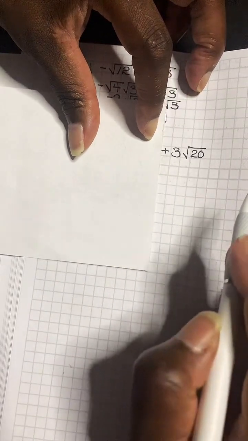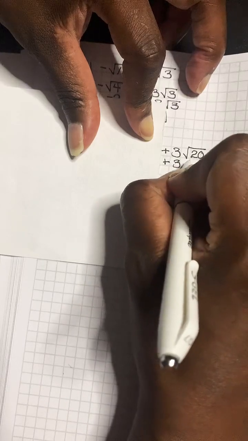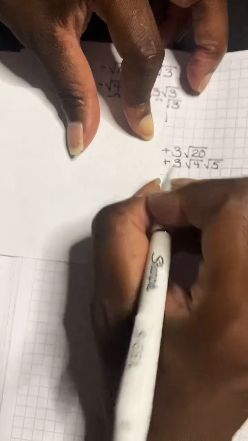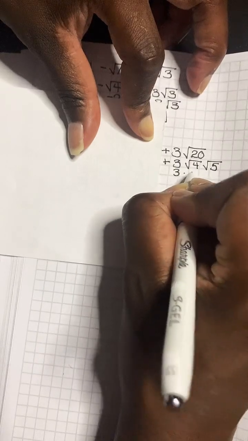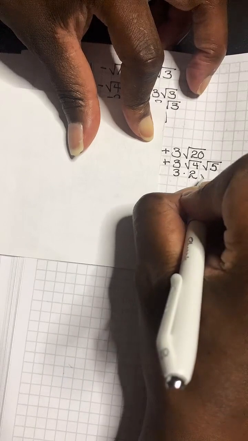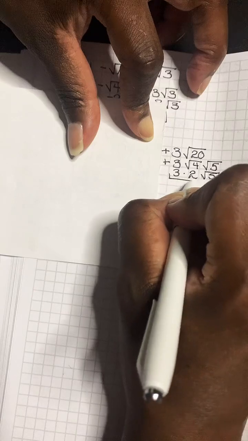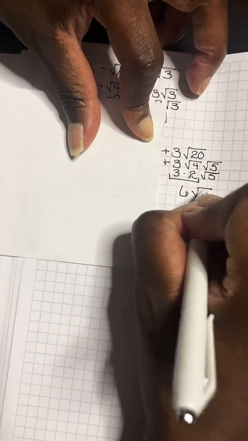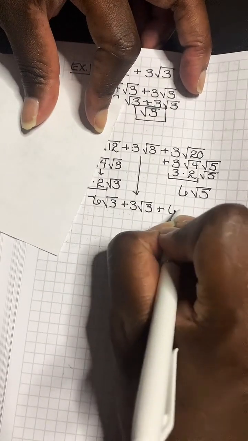3 square root of 20. So I know a lot of you guys said we can break down that square root of 20 into 4 and 5. I love it. Because here's my 3. Square root of 4 gives me 2. And I bring down the square root of 5. So now I have to multiply. 3 times 2, that gives me 6. Then I bring down my square root of 5. So I have nothing else to bring down until I come all the way down here.